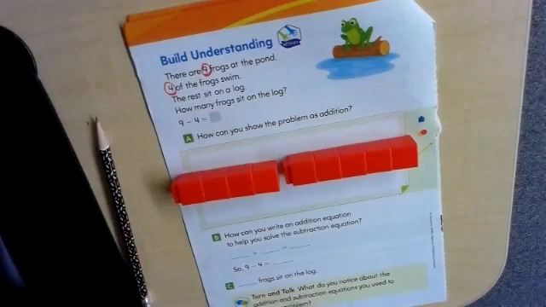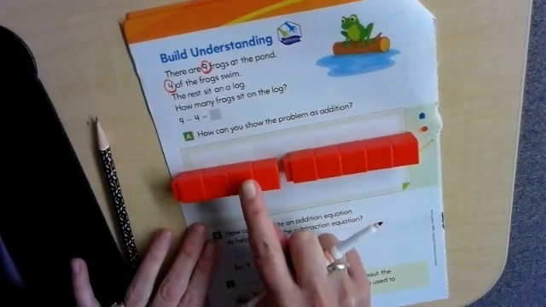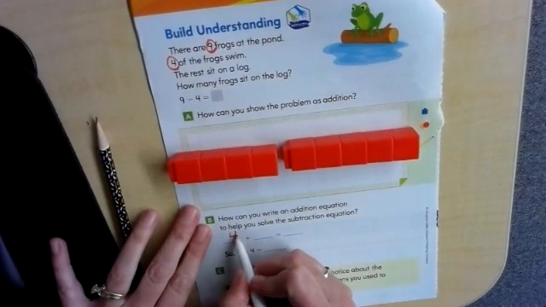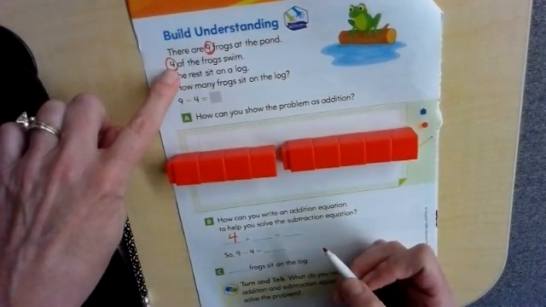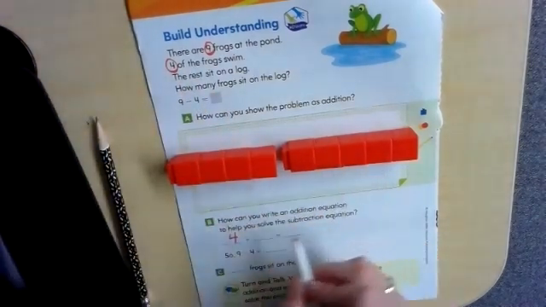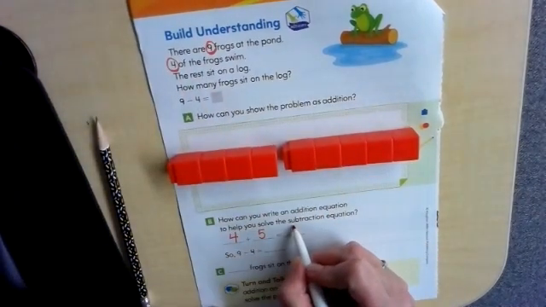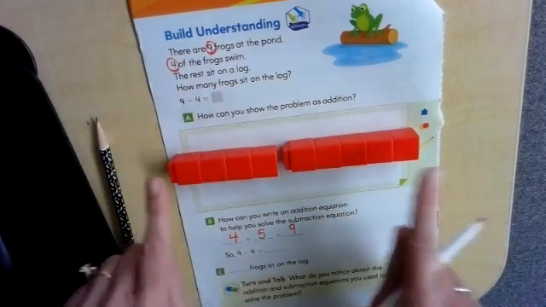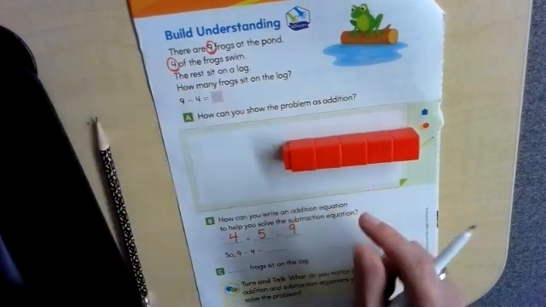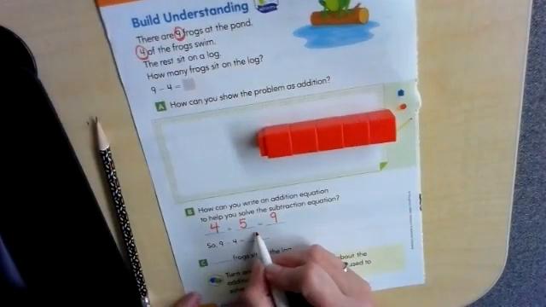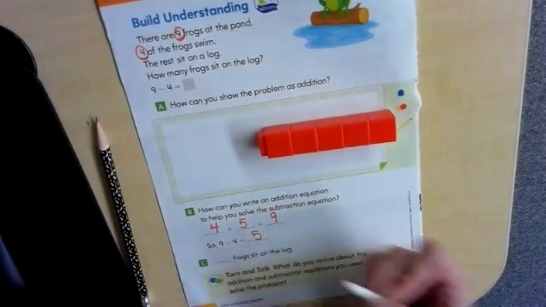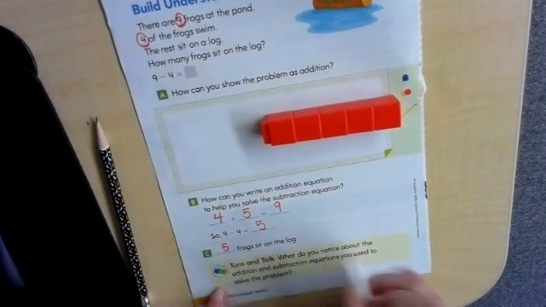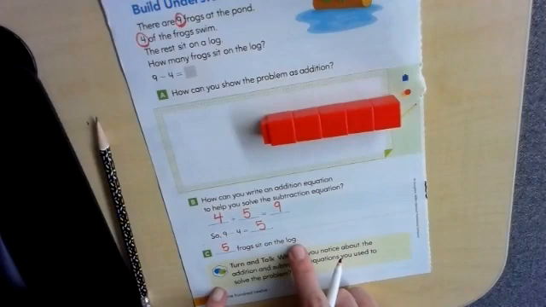So what we will do is we will build our equation. We're going to take the 4 cubes that we had of the ones that swim, and then the 5 other cubes that make 9. So if we have 9 and we take away 4, we are going to have 5 cubes left, and then we know that 5 frogs sit on the log.